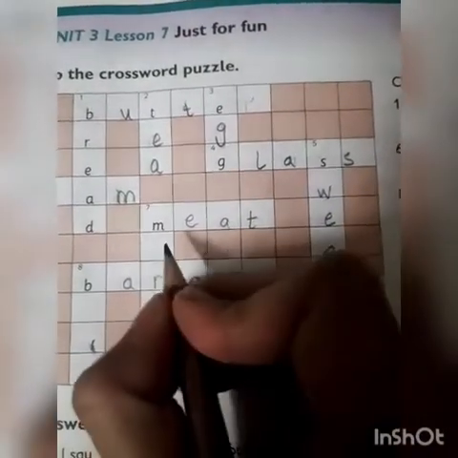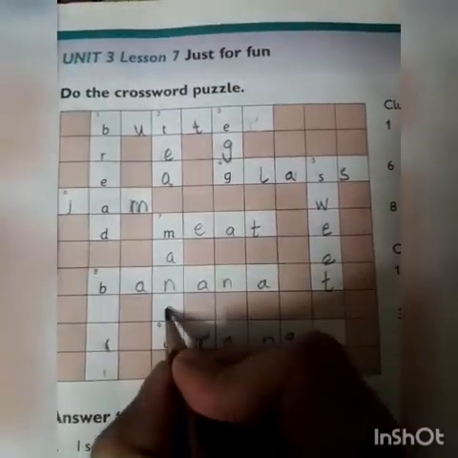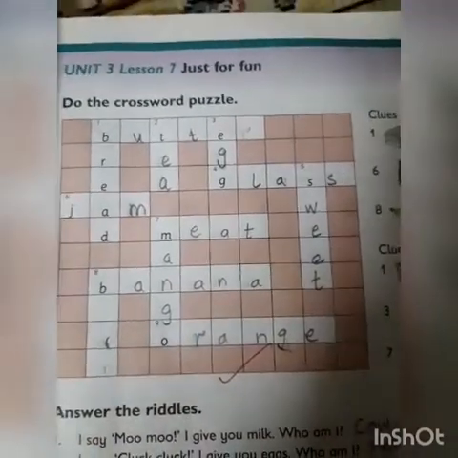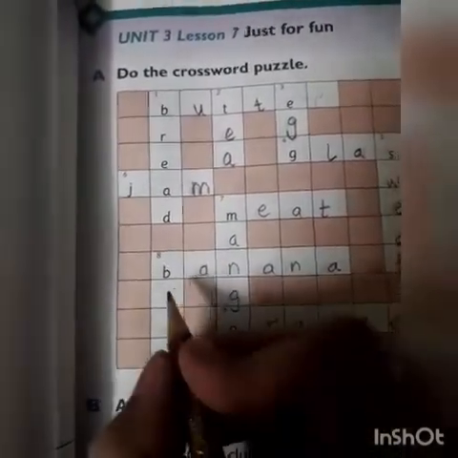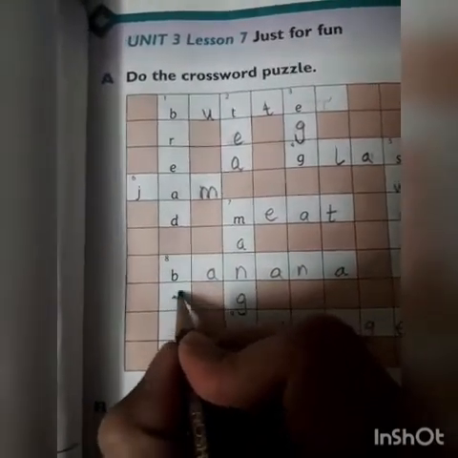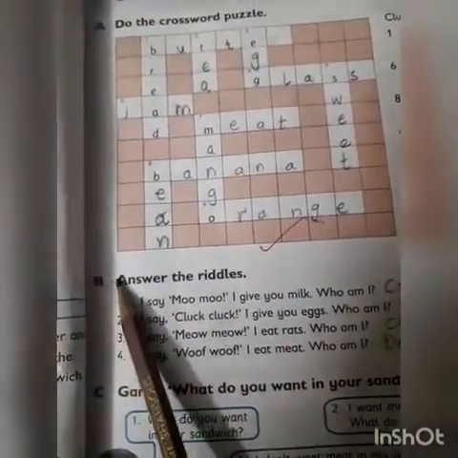Okay, now you write the spelling of mango. MANGO. And now number 8, beans. Where is number 8? Here. Okay, you write the spelling of bean here. BEAN.